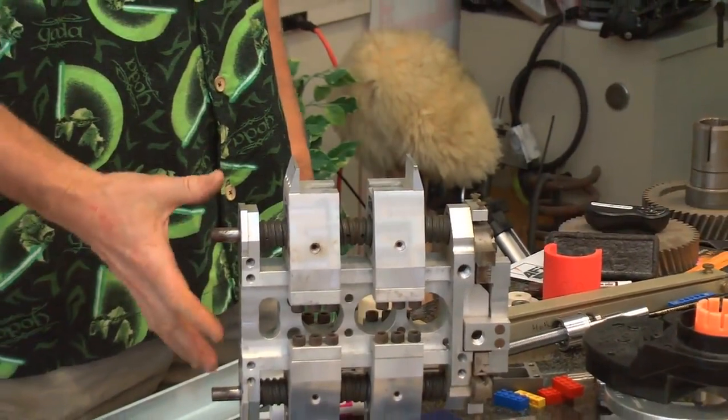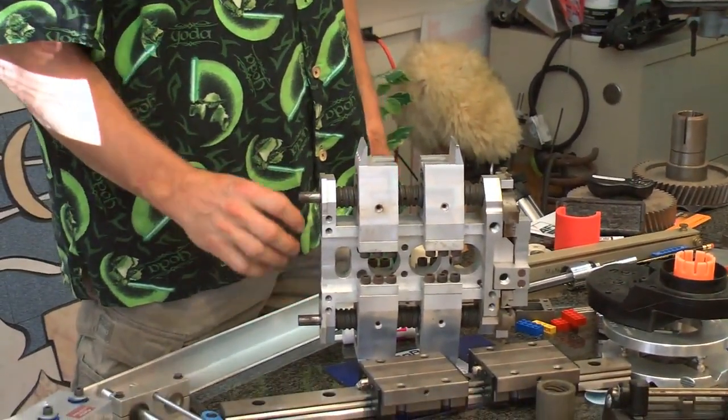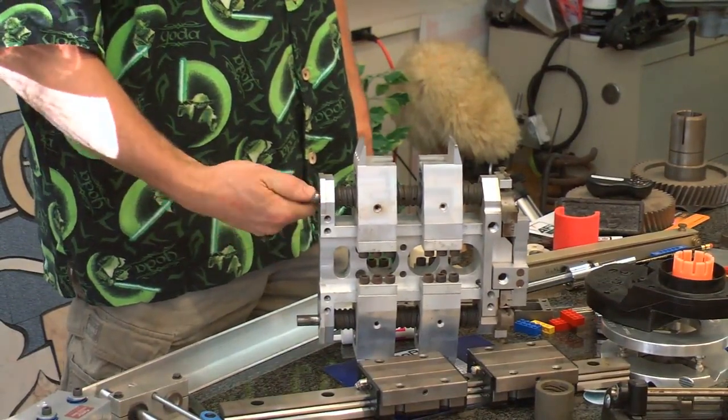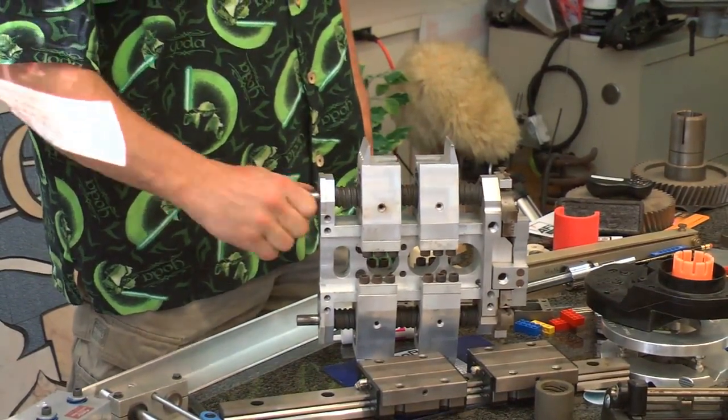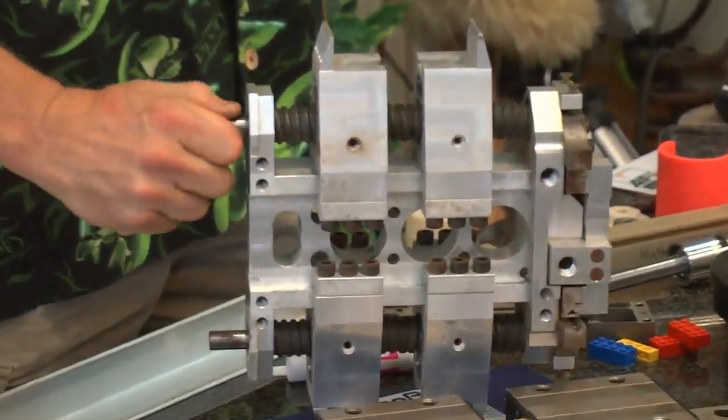How is it such that, and the motors are taken off in the end here, if I have a motor for this one, motor for this one, that if I turn the screw, the gripper hands come together? How is that?